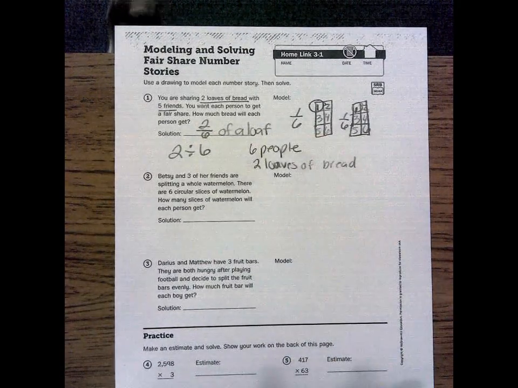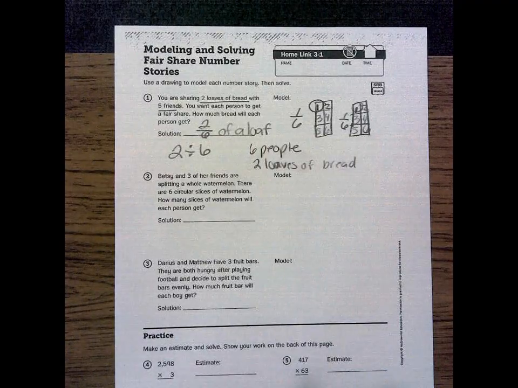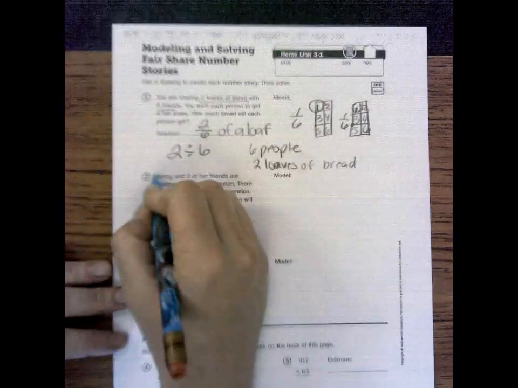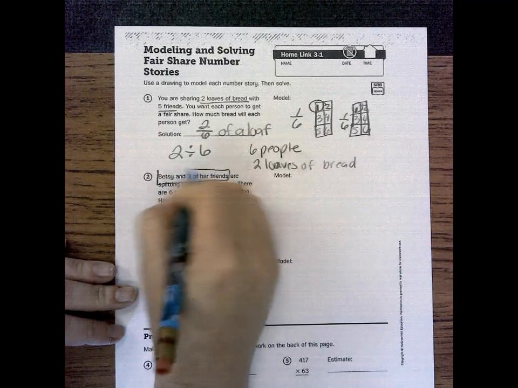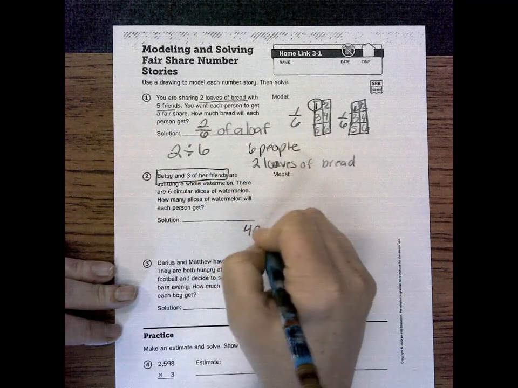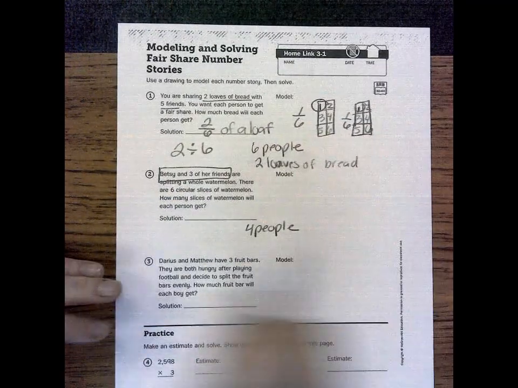Betsy and 3 of her friends are splitting a whole watermelon. There are 6 circular slices of watermelon. How many slices of watermelon will each person get? So this one has 2 trick parts. Betsy and 3 people. So it's actually 4 people.